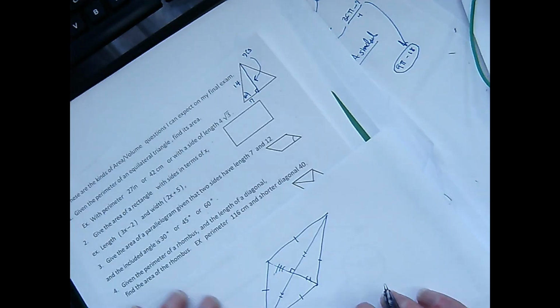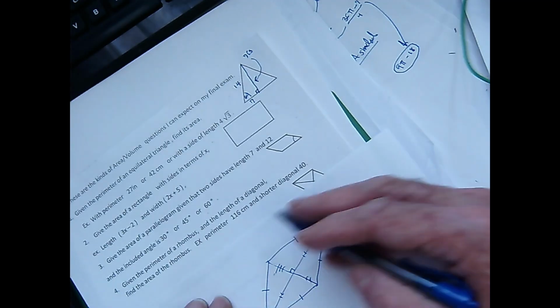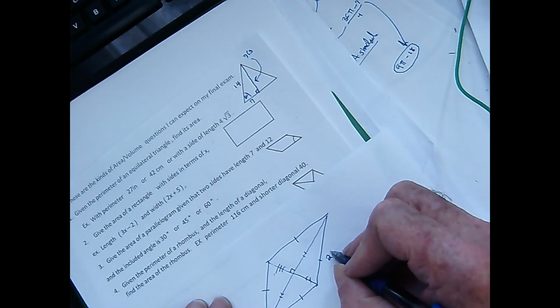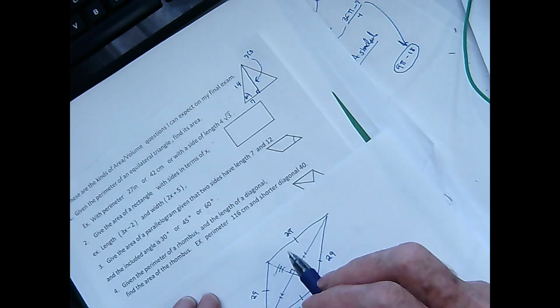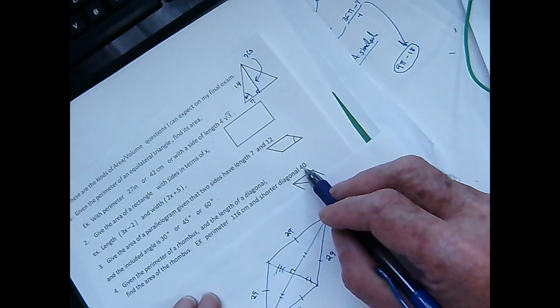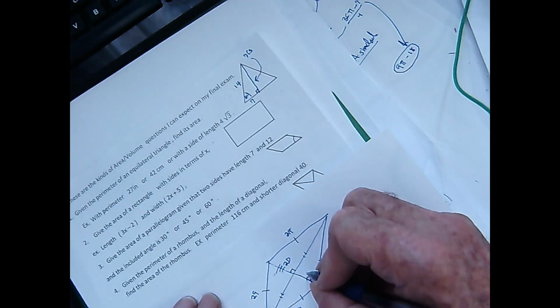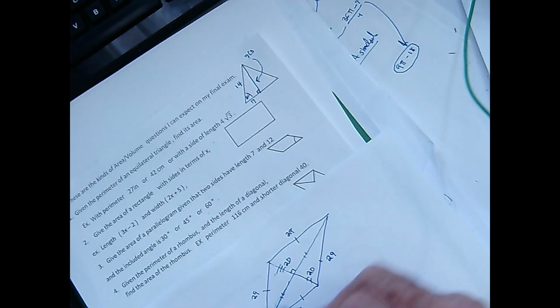So, knowing those kind of things, if the perimeter was 116, how big would the sides have to be? And that'd be 116 divided by 4, it's 29, isn't it? Yeah, 29 all the way around. And the shorter diagonal was 40. Okay, if this was 40, that must have been 20 and 20. And we're going to want to find this length, or that one, or both of them actually.